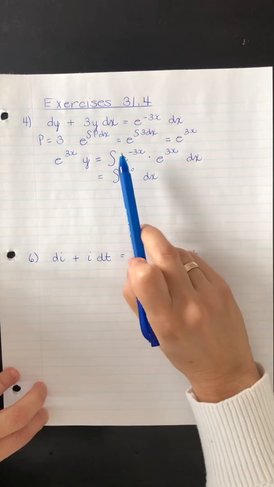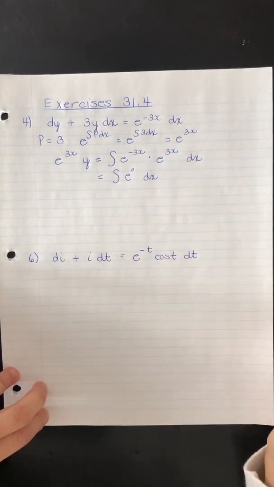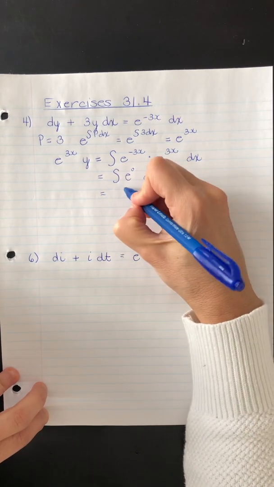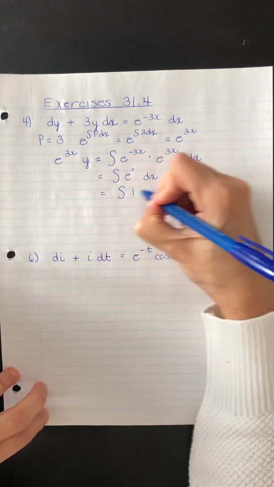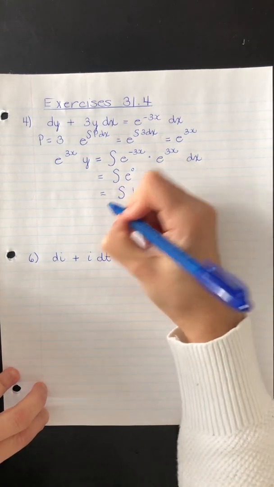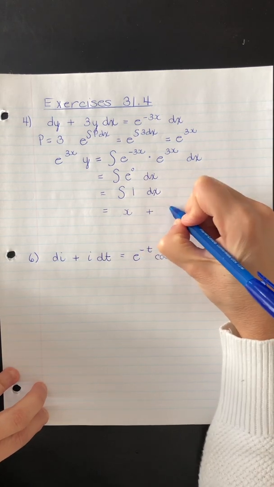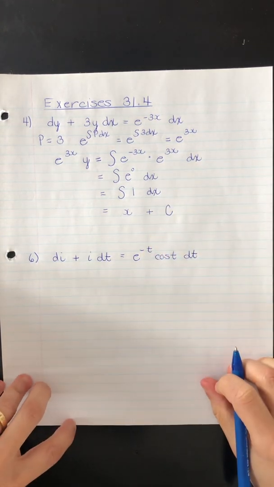And that's because when you multiply powers of the same base, you add the exponents. So what we have now on the right-hand side is simply the integral of the number 1 with respect to x. And you know that that's equal to x. And of course, we still have a constant. So x plus c.